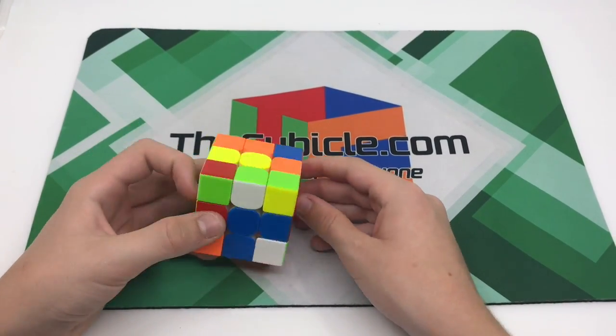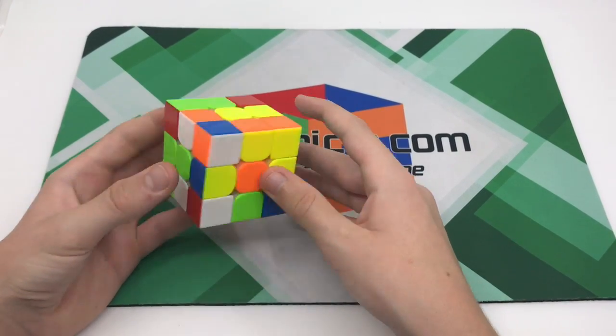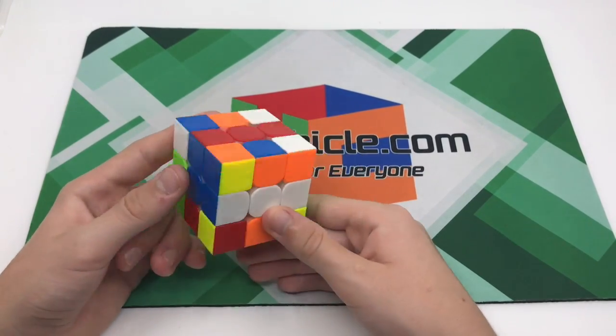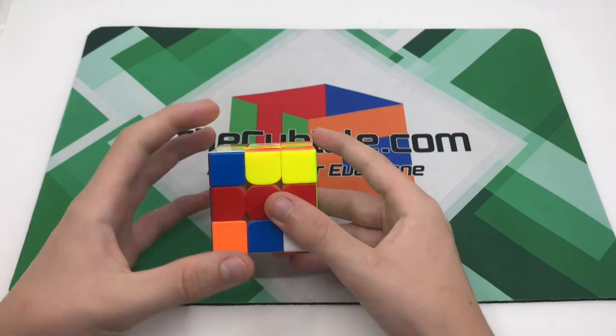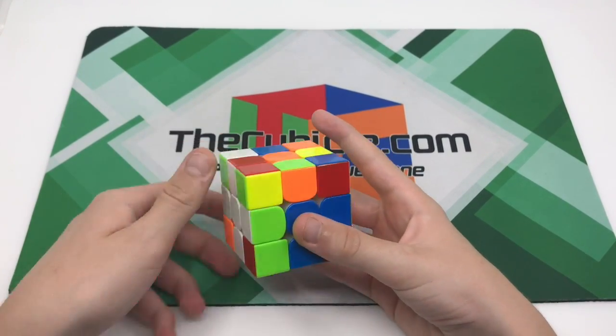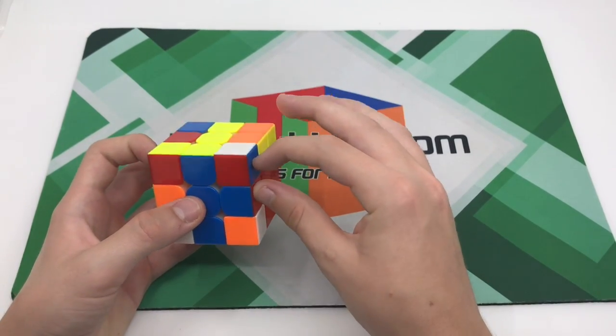Let's get another scramble. So, we'll start by building our cross, and then we will move on to pairs. So the first thing I see is these two.